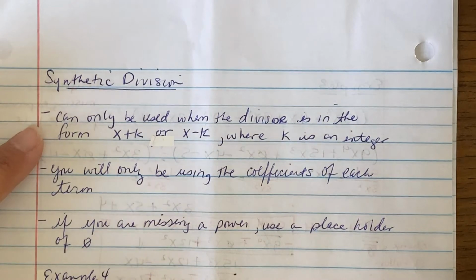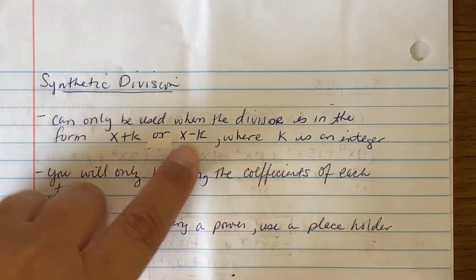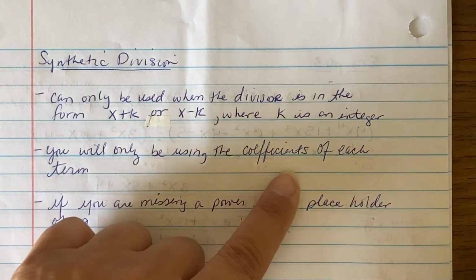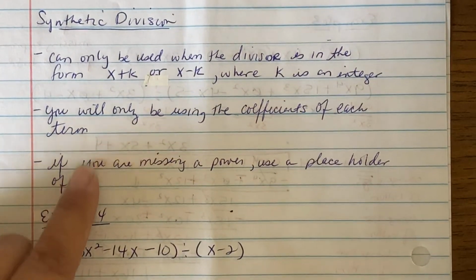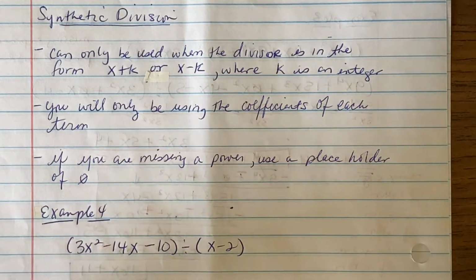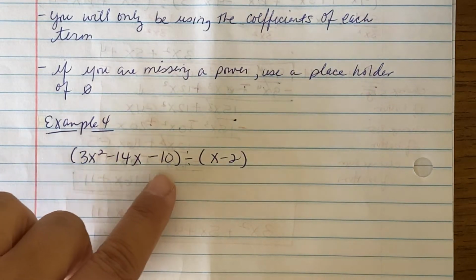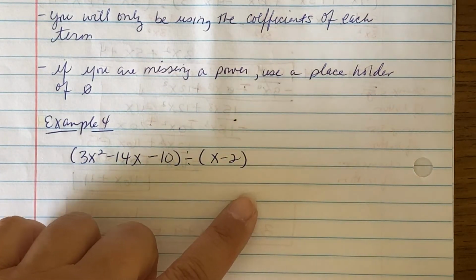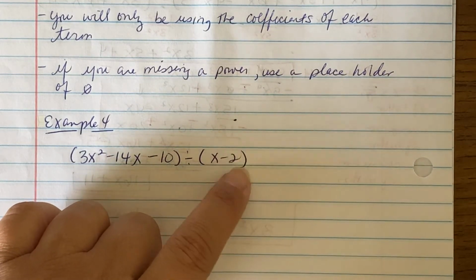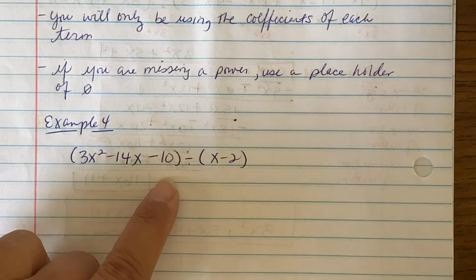Synthetic division. It can only be used when the divisor is in the form of x plus k or x minus k, where k is an integer. You will only be using the coefficients of each term. If you are missing a power, use a placeholder of 0, like we did with the long division. So in this example, it says 3x squared minus 14x minus 10 divided by x minus 2. Okay, what I'm dividing by, x is by itself, I have an integer. K is my integer. 3x squared minus 14x minus 10, I'm not missing anything.